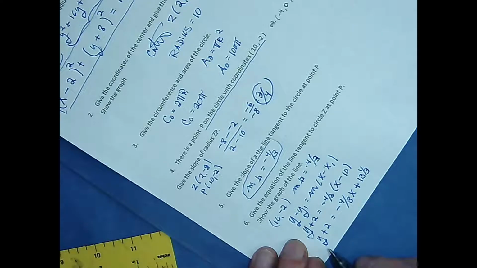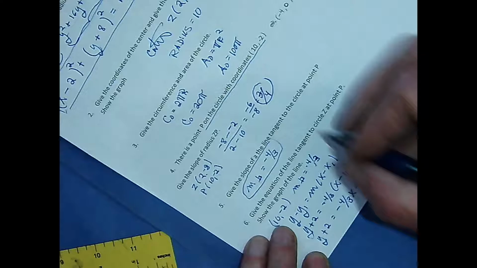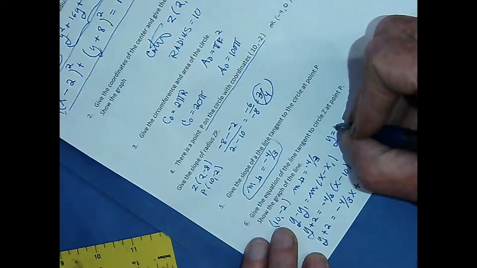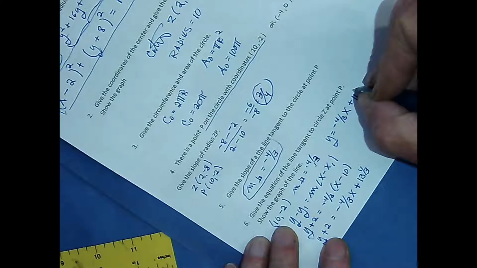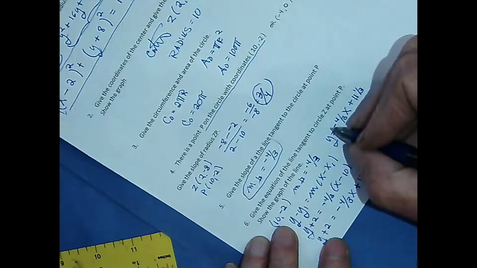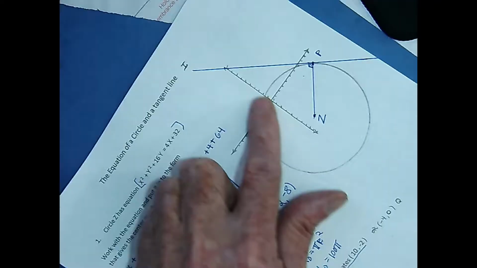We want to isolate the y on the left-hand side so we can graph this with a calculator, so I've got to subtract 2 from both sides, and I come up with y equals negative 4/3 x, plus 11 1/3 when I subtract 2 from both sides. I think that's the equation of that tangent line. But that would mean that the y-intercept's got to be 11 1/3. And that doesn't look so bad. That's probably okay with me. I'm going to accept that, to be truthful.